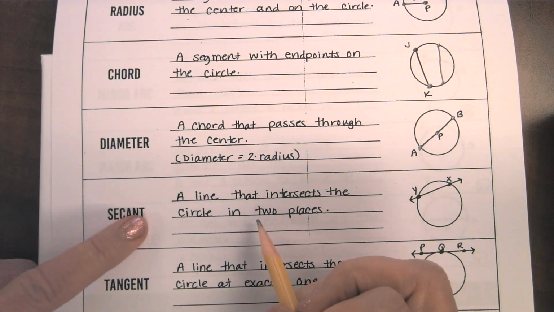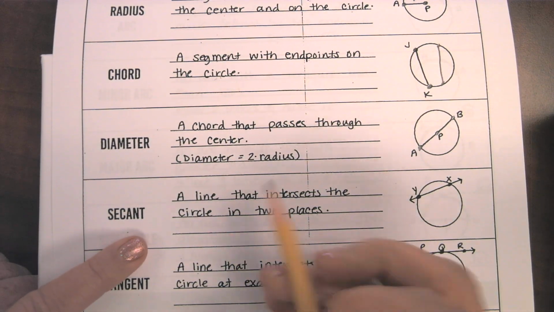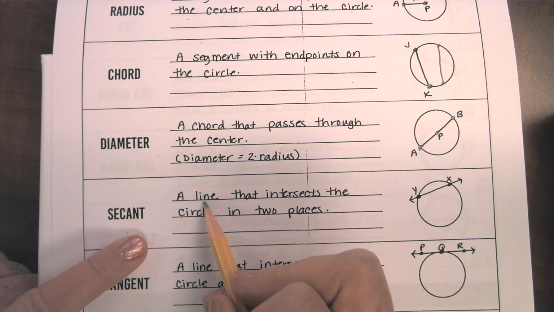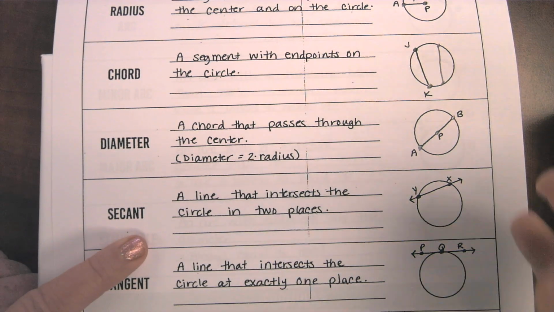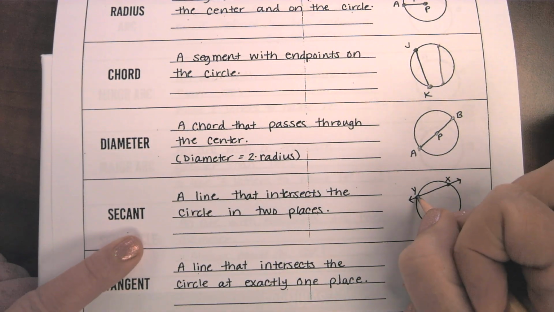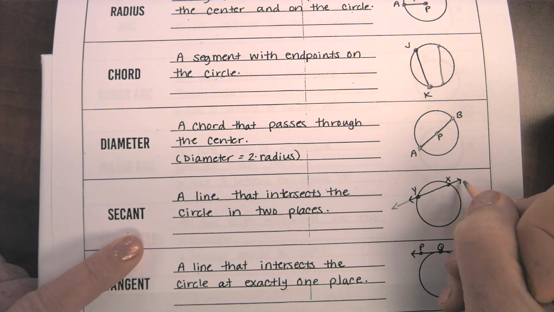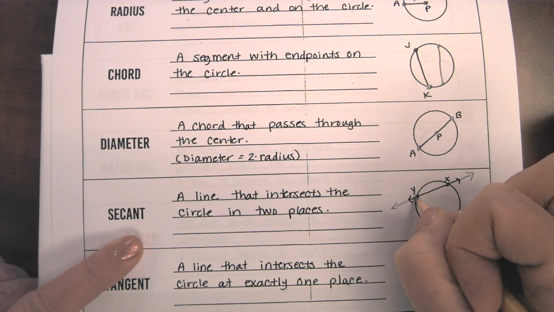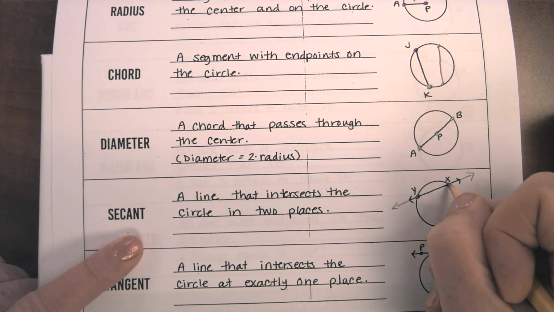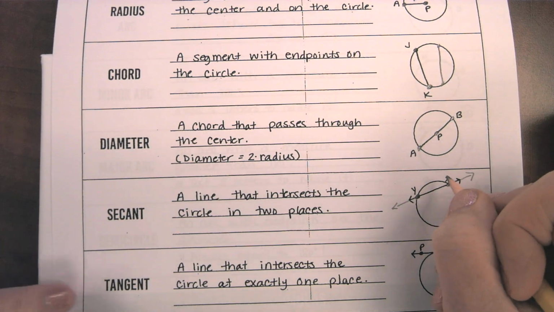Next we have a secant. Now what's different about a secant is a line. A line is something that never ends. A secant is a line that intersects the circle in 2 places. So notice that our line, which will continue to go in this direction forever and continue to go in that direction forever, but it does intersect our circle at 2 points.